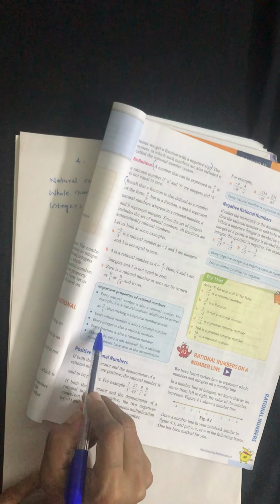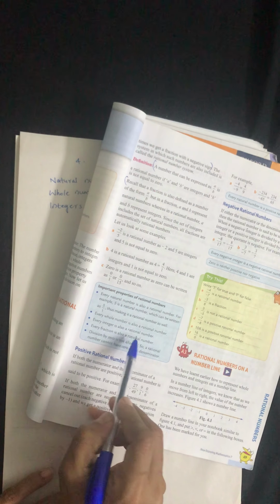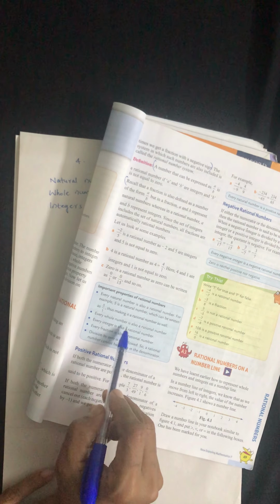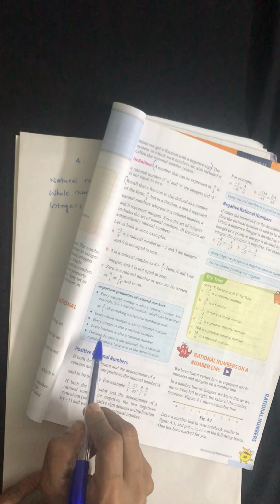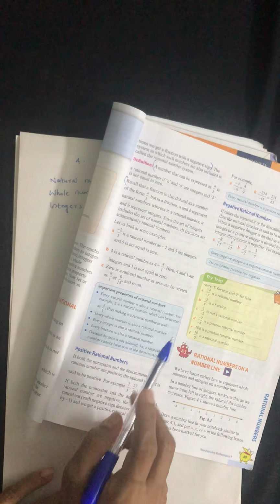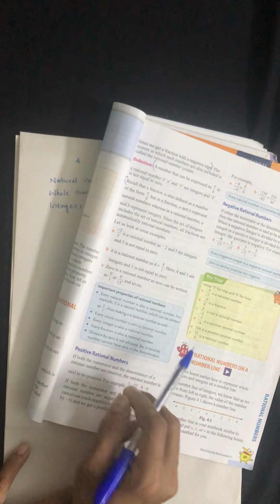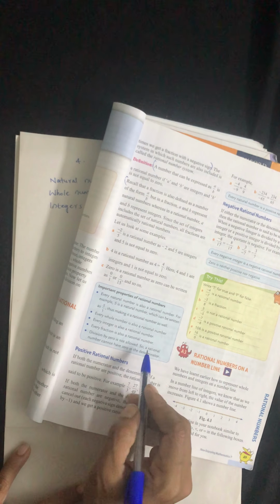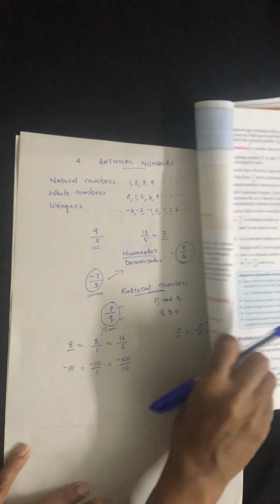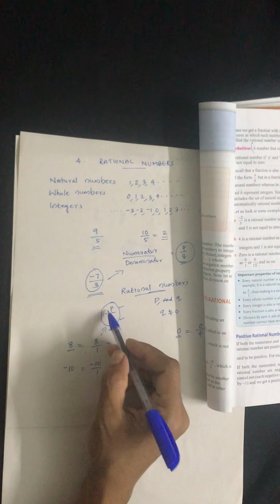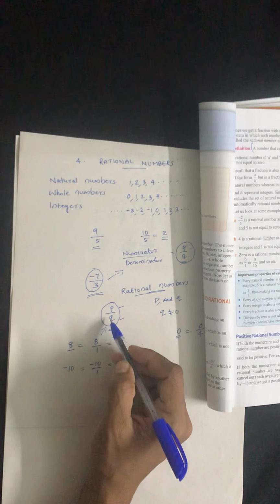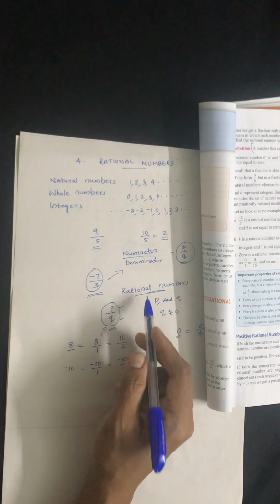So that is the next property. Every integer is also a rational number. Every whole number is also a rational number. Every fraction is also a rational number. Every fraction is included in the set of rational numbers. That means if both p and q are positive, that time also it is a rational number.